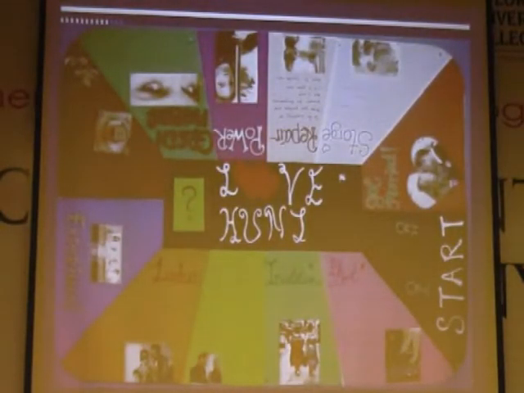This next group focused on love. They talked about the different kinds of love and turned it into a board game. You could take the journey of love, and as you go through this journey, love changes along the way. It becomes different types.